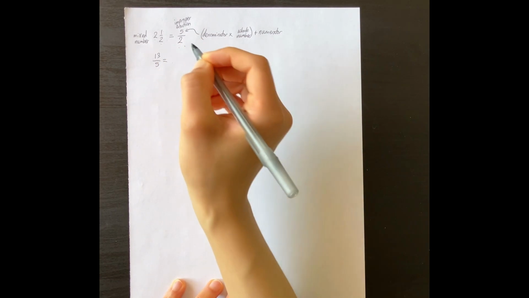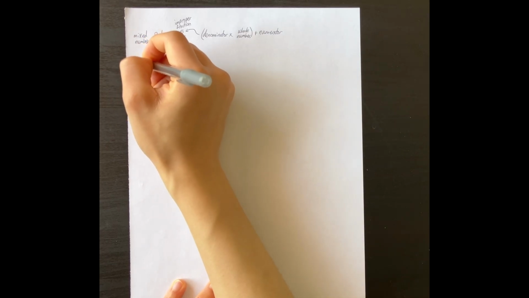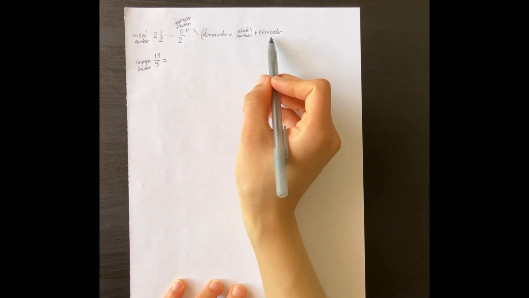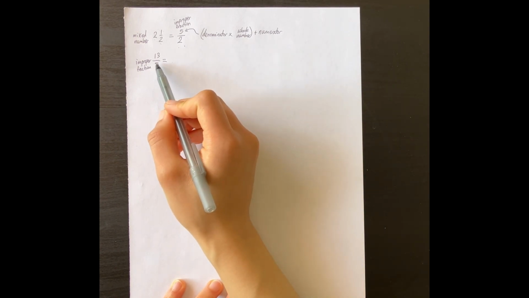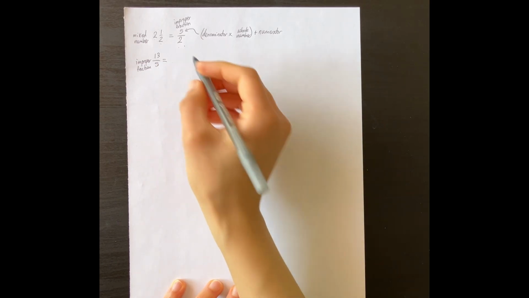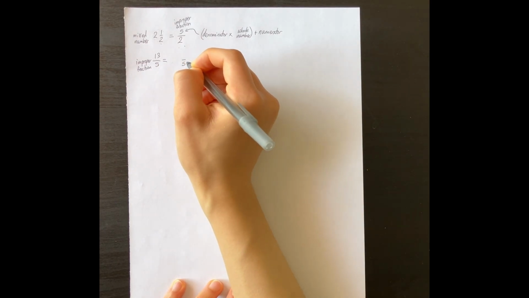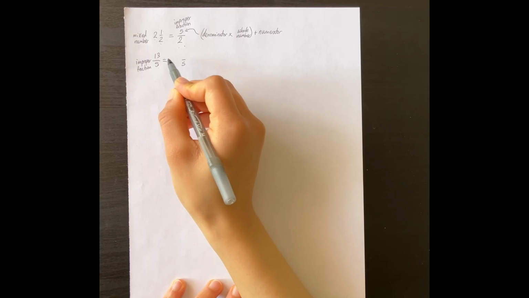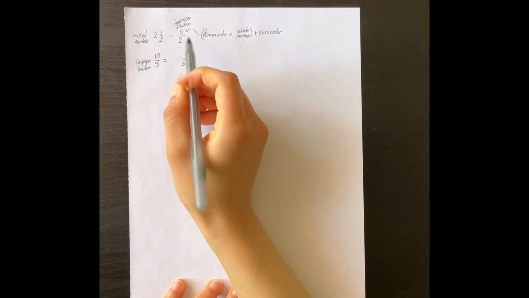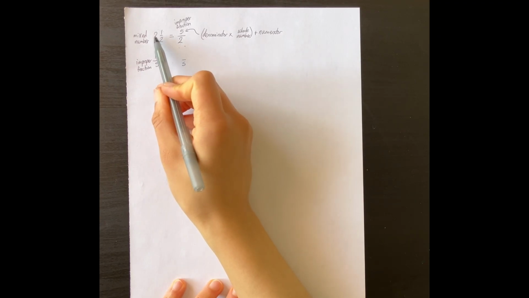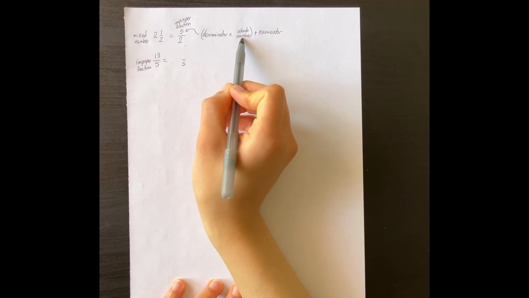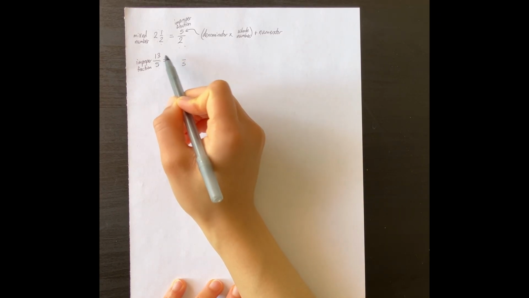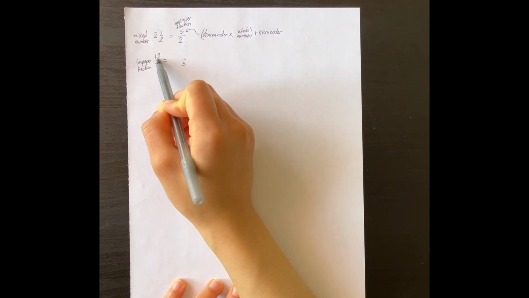Now let's look at how to change an improper fraction into a mixed number. So we're basically going to do this but opposite. So 5 is my denominator. That is going to stay the same. And what we'll do now is take the 5 and see how many times it can go into 13. So notice up here, we did multiplication, 2 times 2, denominator times whole number. Now we're doing division. We're taking the denominator and putting it into the numerator. So how many times can 5 go into 13?